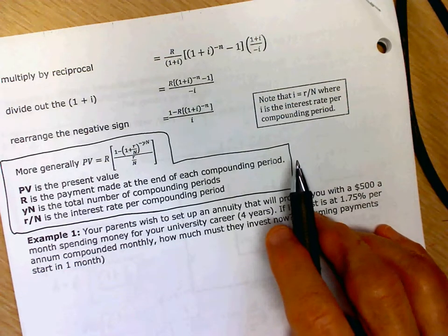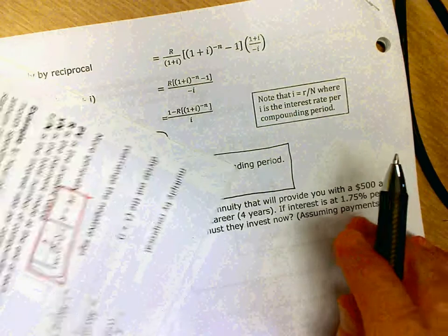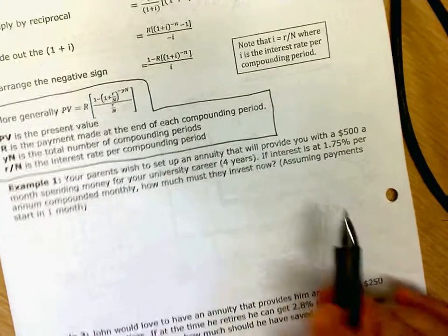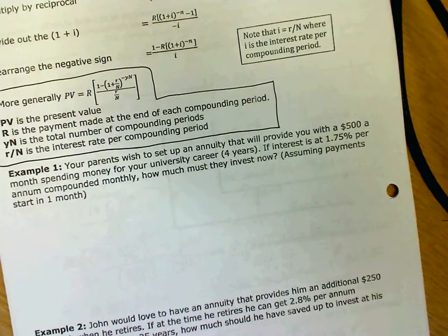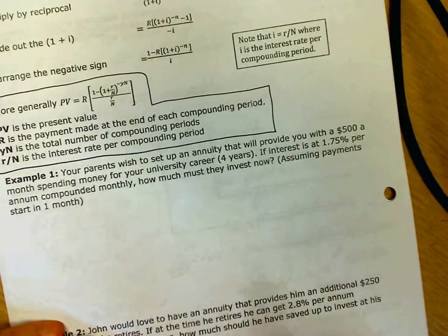So, you're lucky if your parents wish to provide you with an annuity that pays you $500 a month for 48 months.